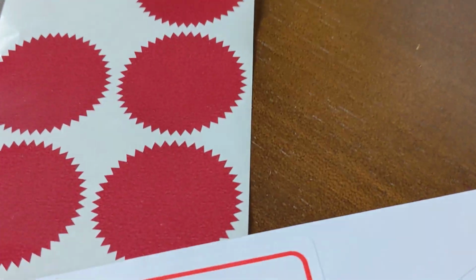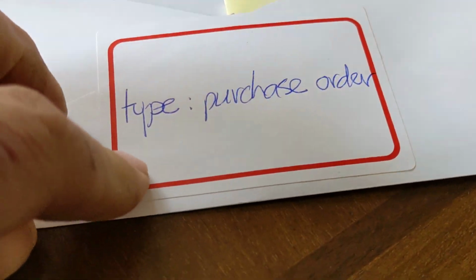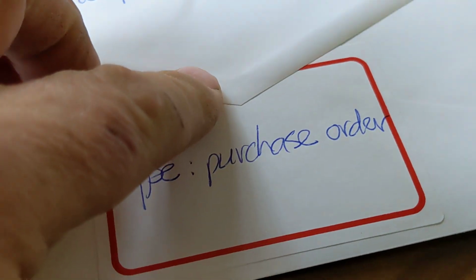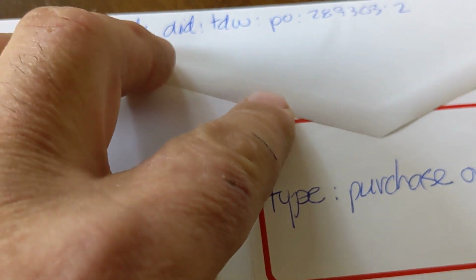So let's take this credential, put it in the envelope. A little tricky here, doing this with one hand. So there we have ABC Grocery. We have it in the credential envelope. We've already affixed the packing label, the metadata for type purchase order. We close the envelope, and we've already attached the ID for the verified credential.